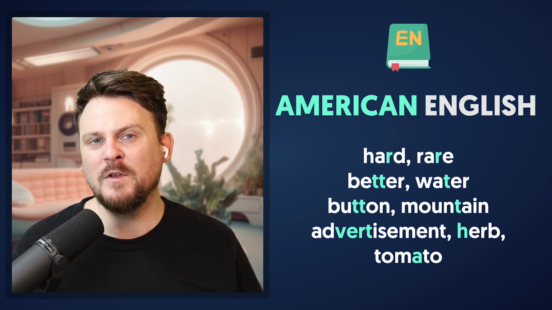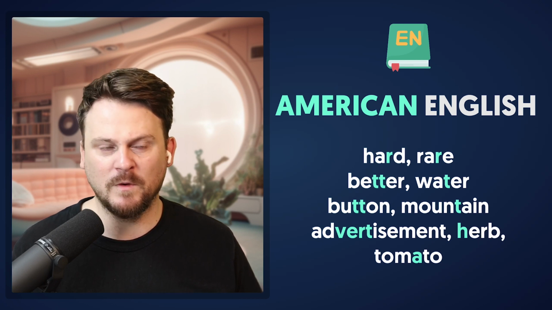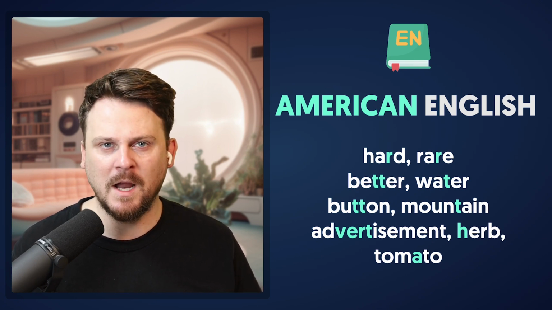But if you have the T there in this sort of situation where there's an R, an ER after it, or often a lot of vowels after it, then Americans will say this very interesting thing called a light D sound. We'll say better and water, better and water, better and water. And you do hear British people saying that sometimes too.